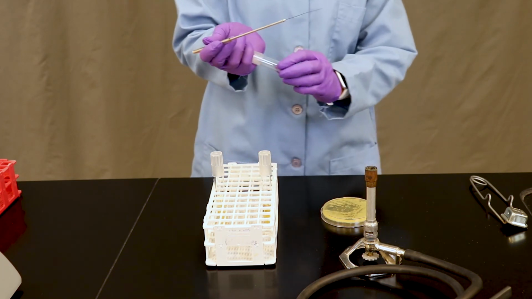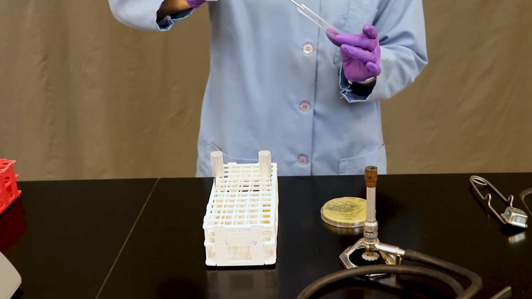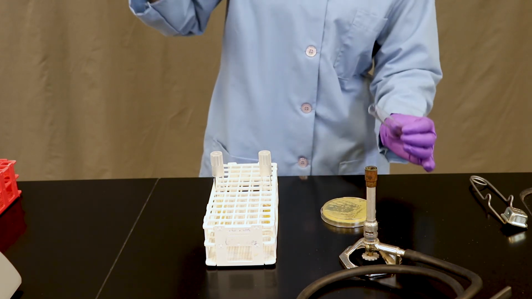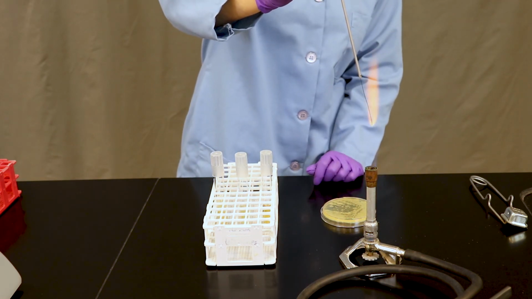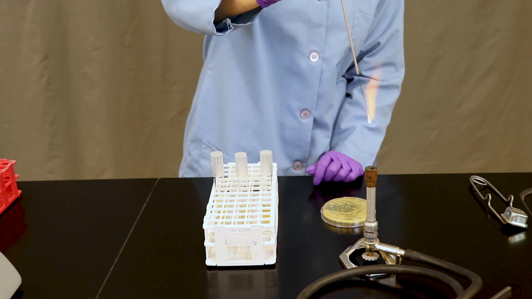repeat the process by opening the cap, passing the tube through the flame, and stab the colony all the way to the bottom. That's how you inoculate a deep. Be sure to sterilize your inoculating needle one last time.